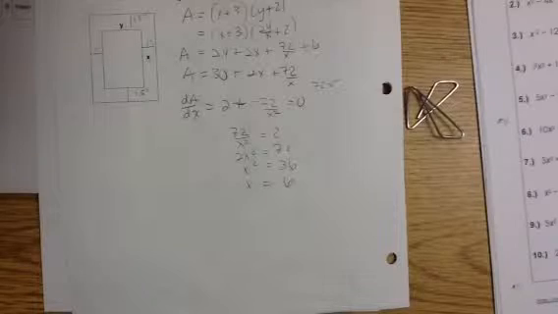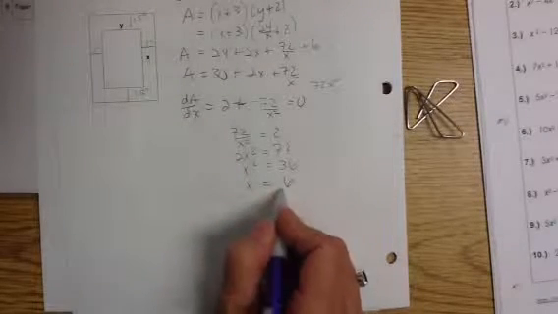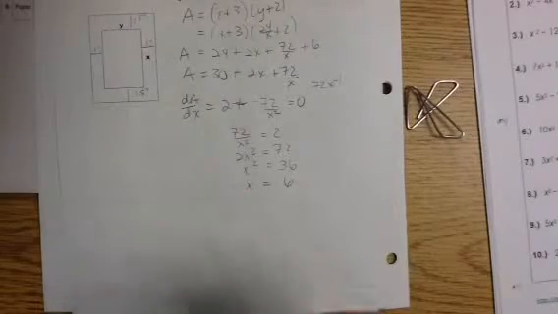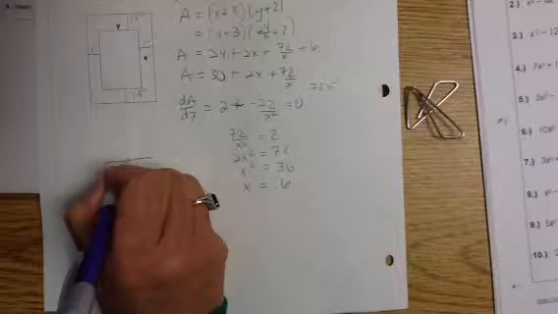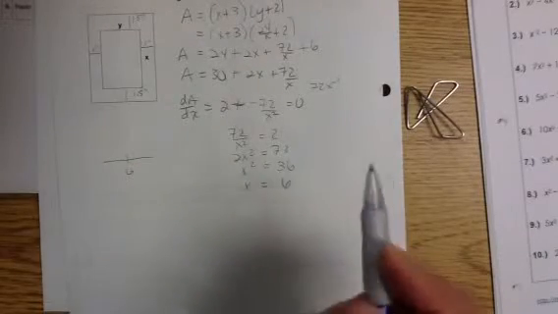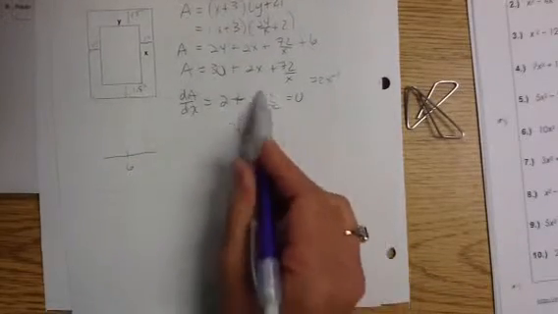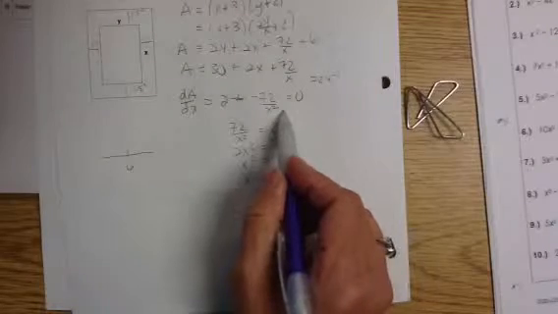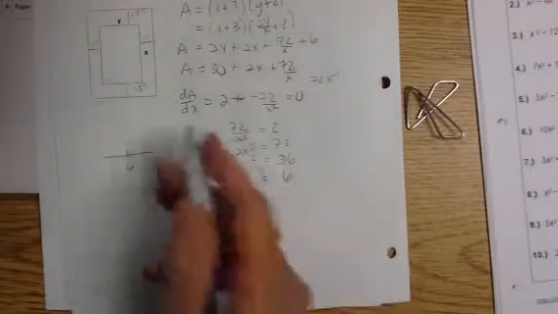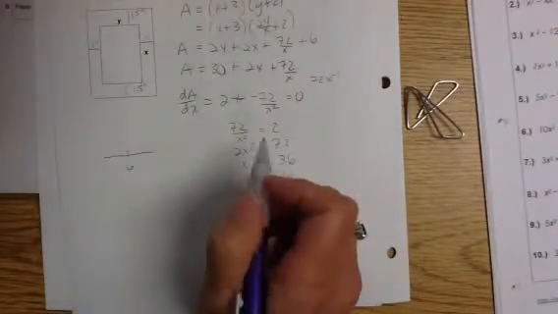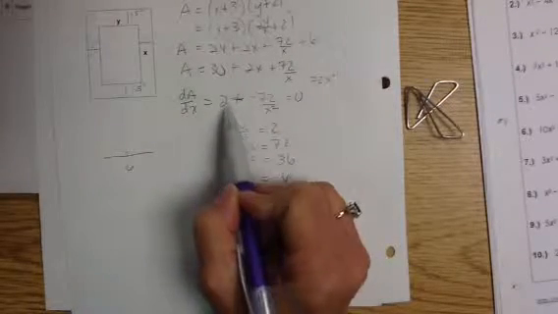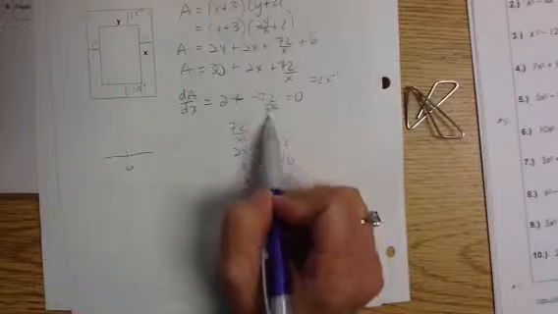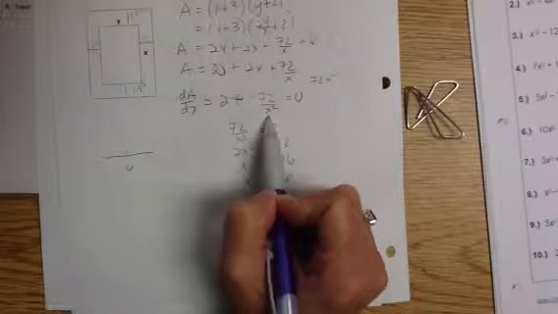So let's see if we can do the first derivative test. I've got an endpoint at 0 and I've got it going bigger than that. So what I'm going to do is a first derivative test, and let's put in a 5. If I put a 5 in here, I'm going to get 2 plus negative 72 over 25.